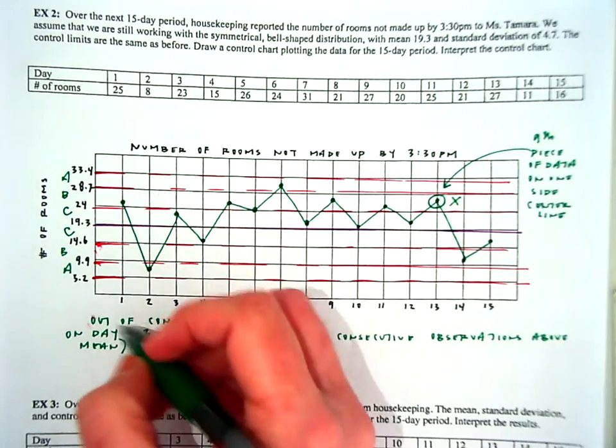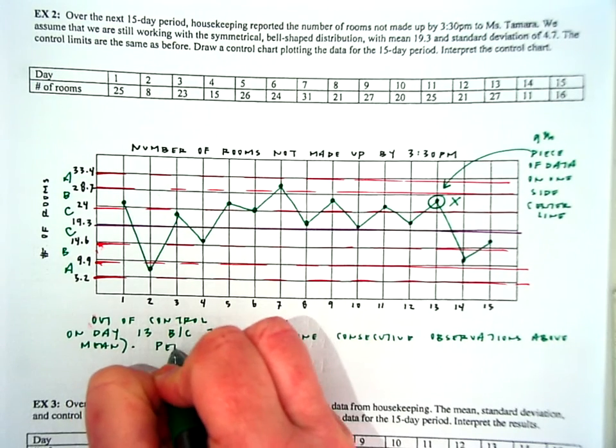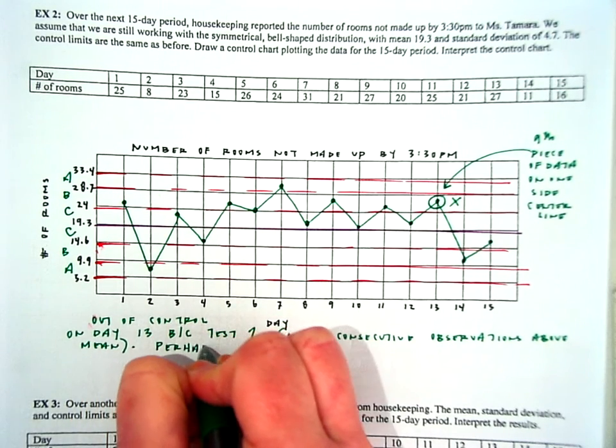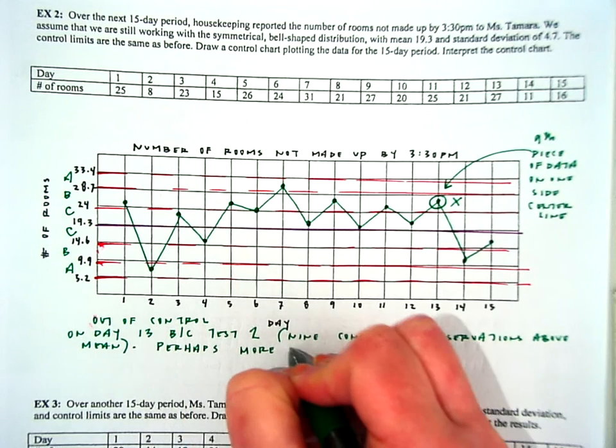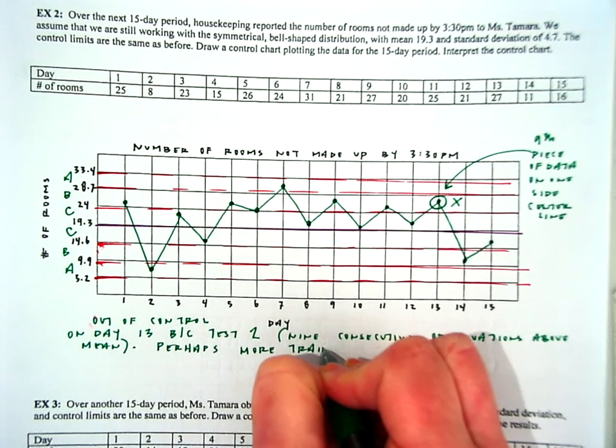So what did I say? I said perhaps we have more trainees. So more trainees are working.